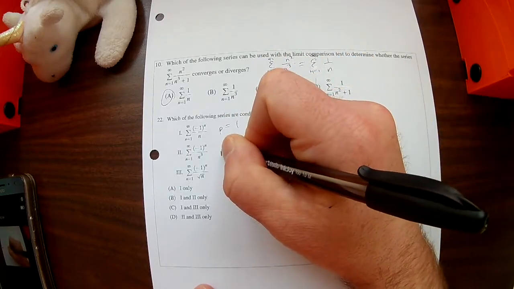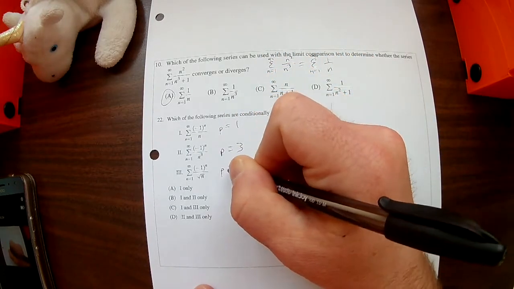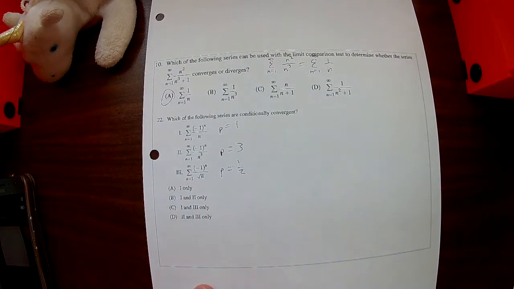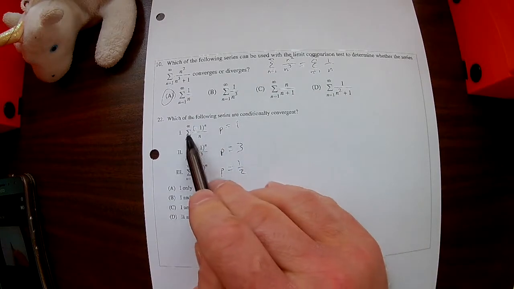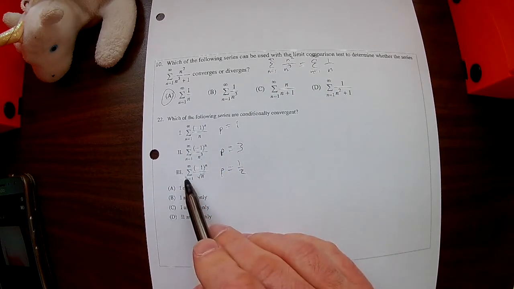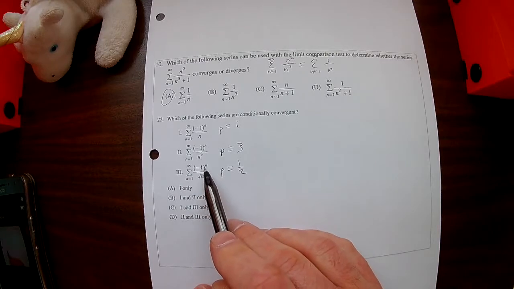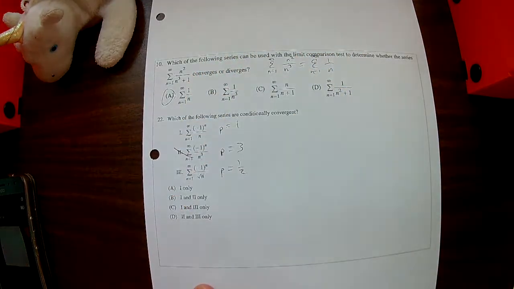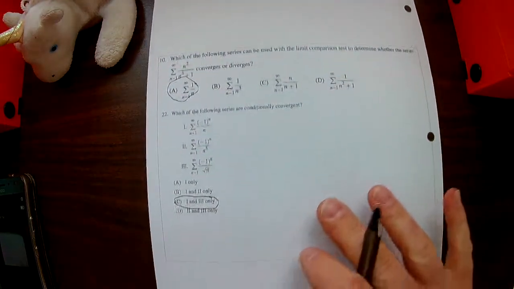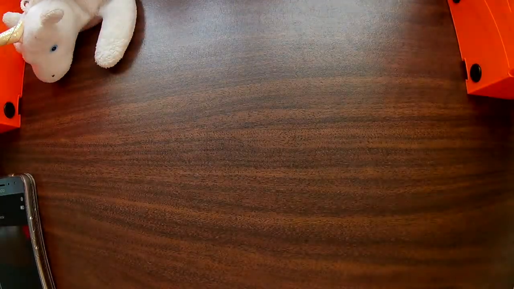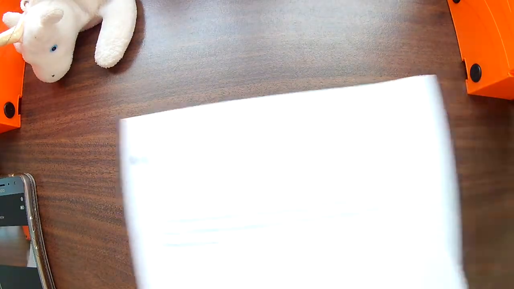P is equal to 1. P is equal to 3. P is equal to 1/2. Converges if and only if P is greater than 1. So looking here, which are conditionally convergent? They all converge as they stand. The only one that converges absolutely is number 2. So our answer has to be 1 and 3. Just to prove I got those right. Uno mas.